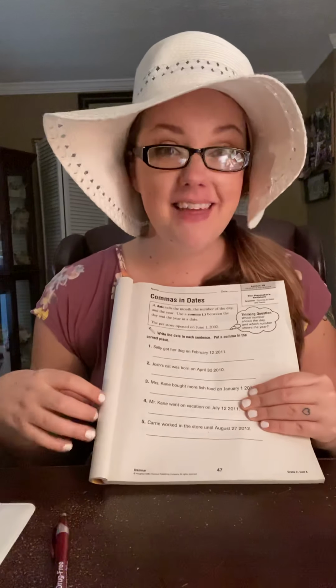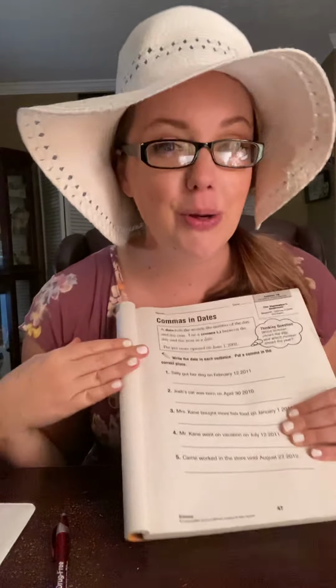Okay, guys. 47. Just flip right there, and we'll go straight on to our grammar. So for grammar this week, we're going to be working more with commas, okay? Now, let me get my handy-dandy board out again so I can show you what I mean. So, for example, it'll be Monday, April 20th, 2020.